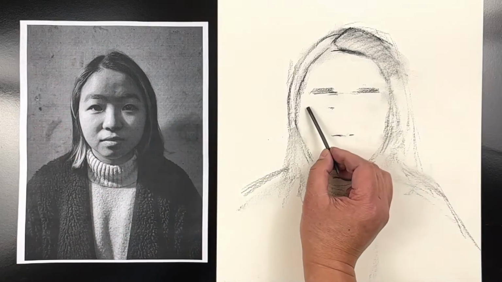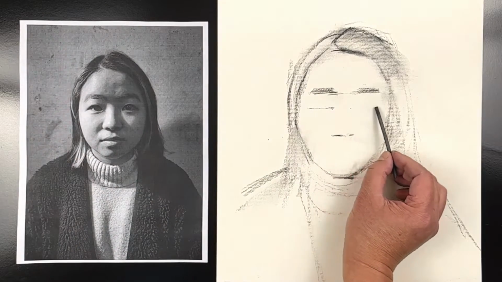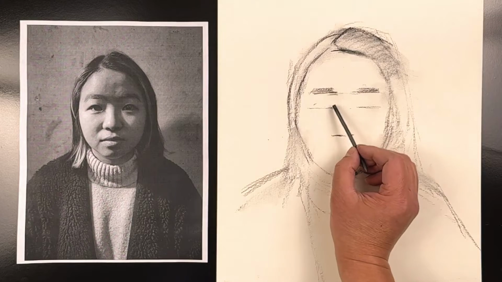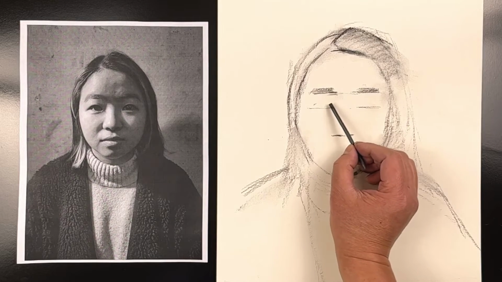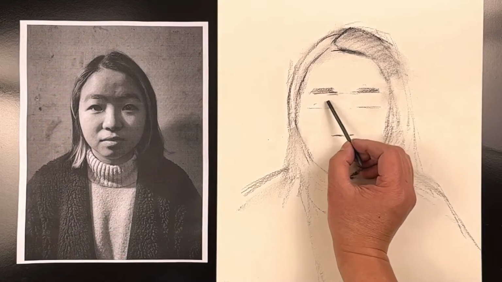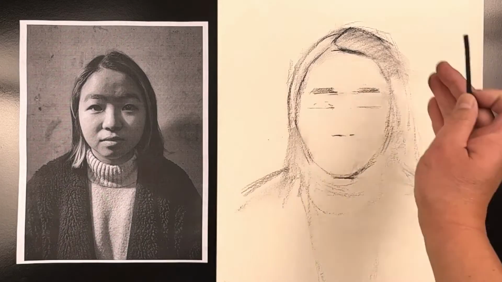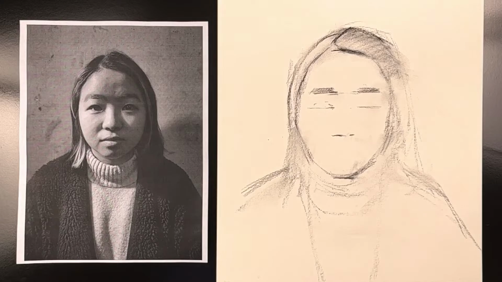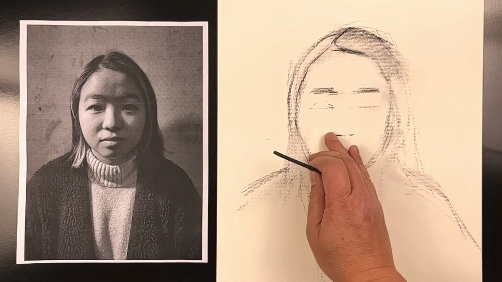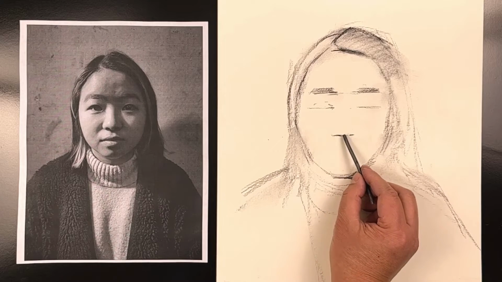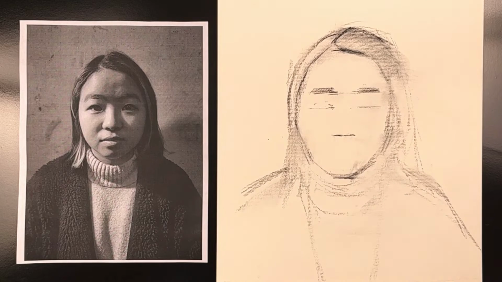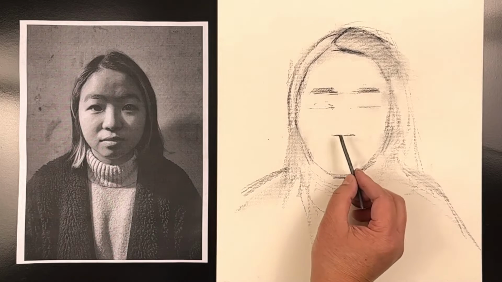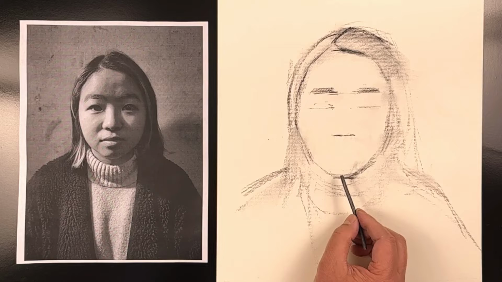So this is just the eye line. And the eye most likely sitting right over here. That's the bottom of the eye. All right, we're not going to jump over to define the width of the face yet. We're first going to define the vertical. Okay, this is good. Now let's take a look at from here to the bottom of the chin.